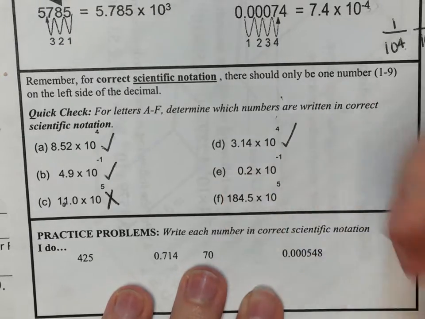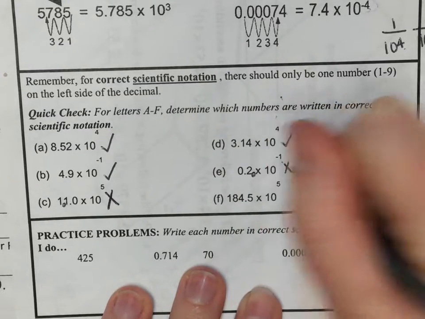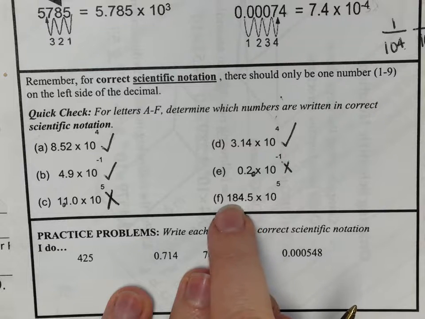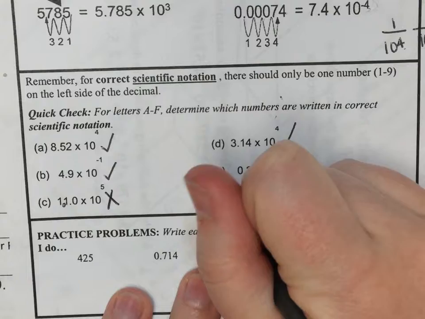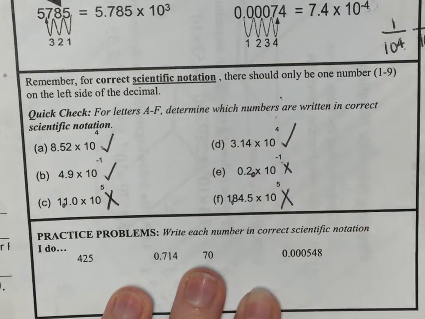Okay, so this one, the decimal should be behind the 2, and so that one is wrong. And then Reagan, this last one you're saying? It's not right because it's not in between the 1 and the 8. Yeah, it should be in between the 1 and the 8. There's 3 numbers in front of it, and we just want 1. Okay, so that one's also incorrect.